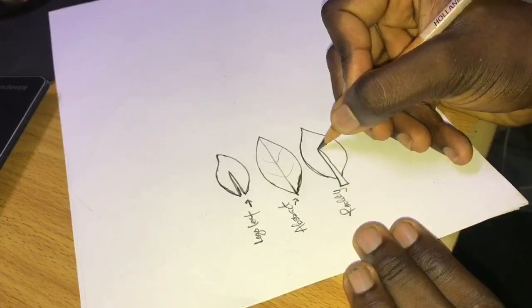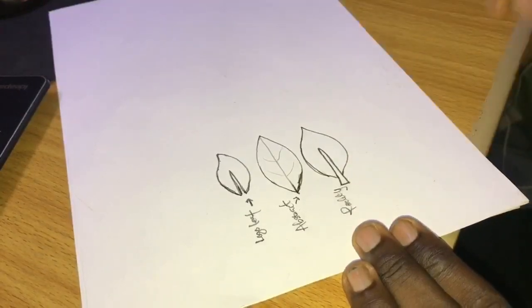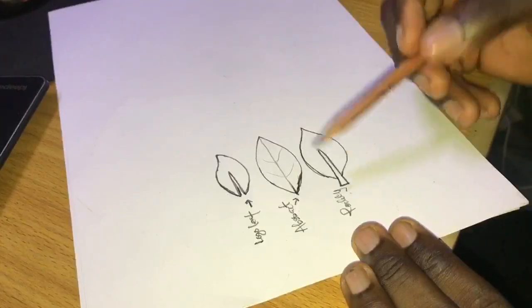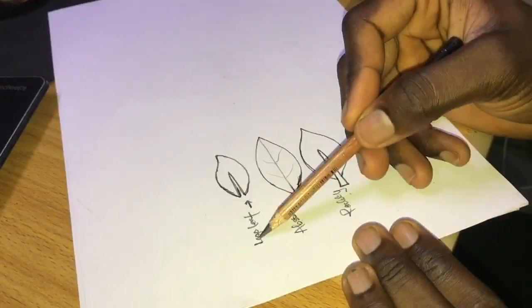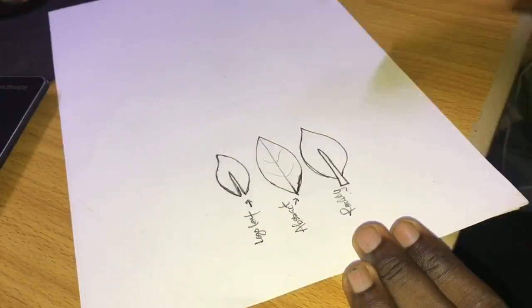So we're going to pull a stem inside of it, then pull it out all through. Okay, so this is what we have. We have the reality leaf, we have the abstract leaf, and we have the logo leaf. All are vectors.